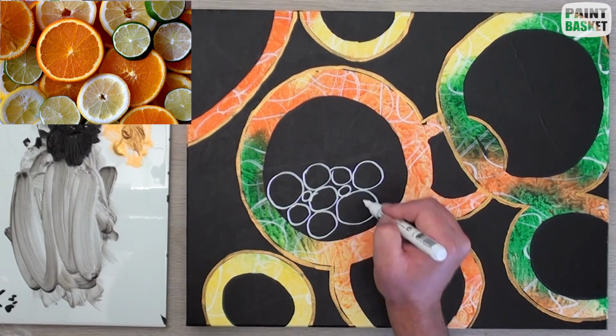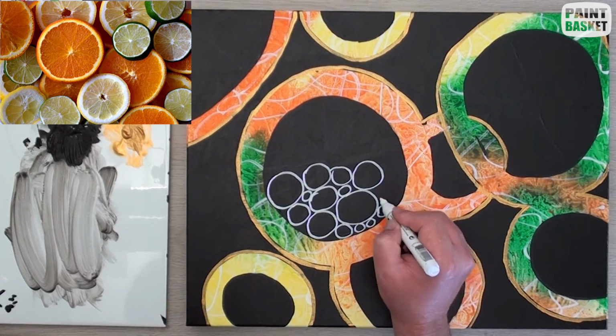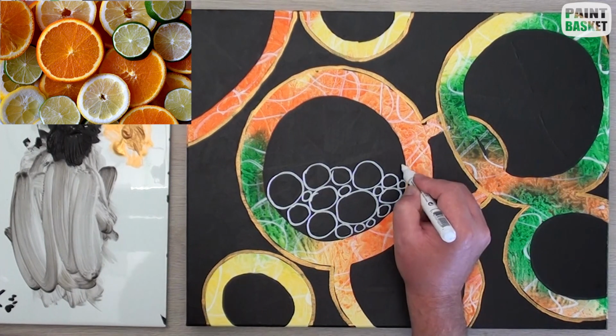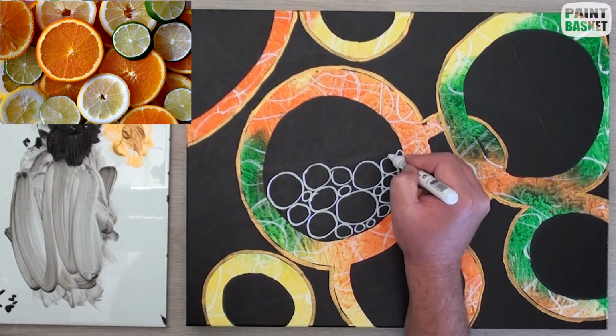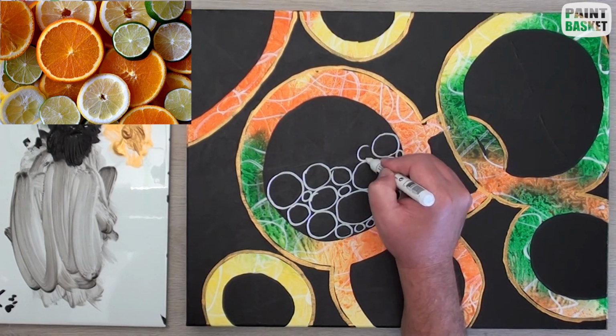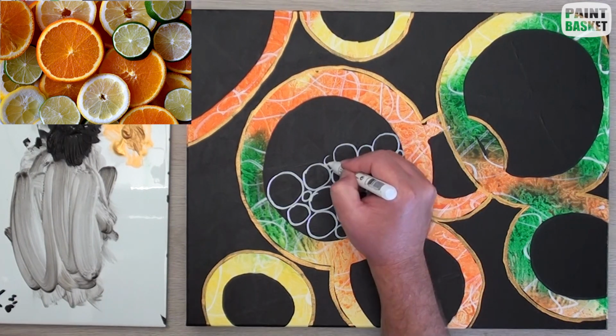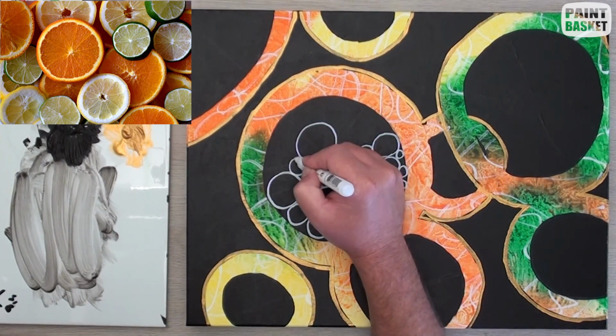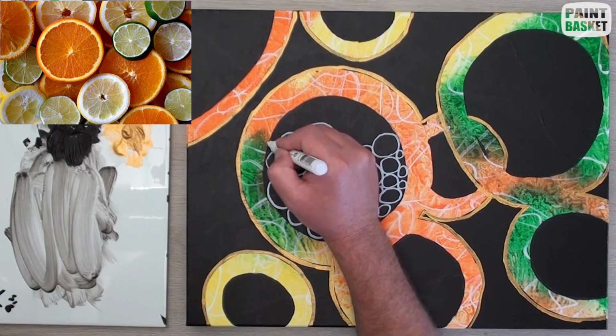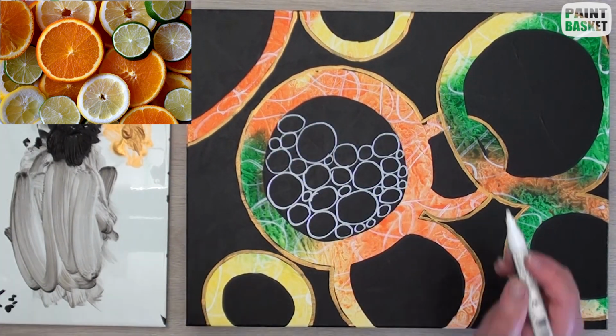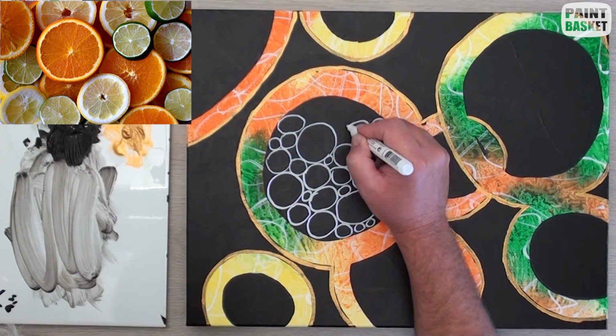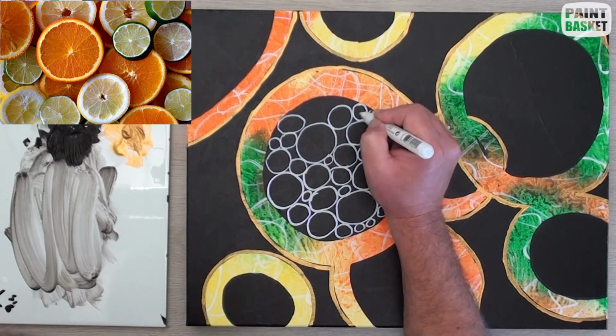You could make them matching, or you could maybe decide to make them all different sizes. You know what they say, only a mad person can draw a perfectly round circle freehand. So hopefully I'm not too crazy.